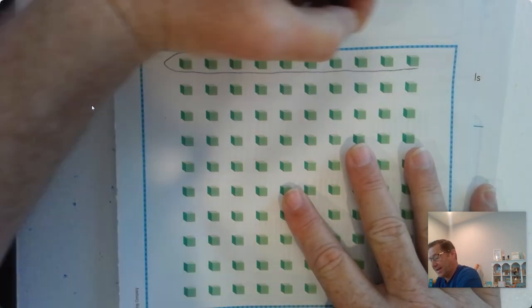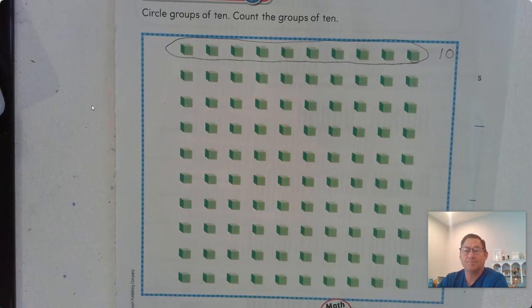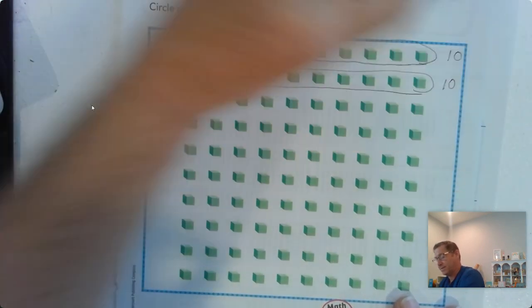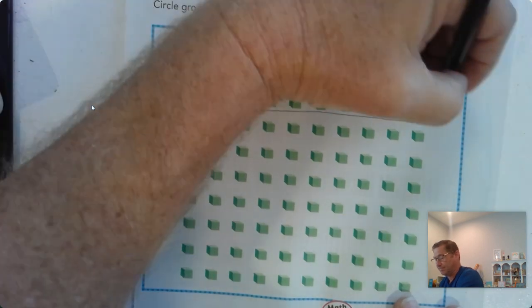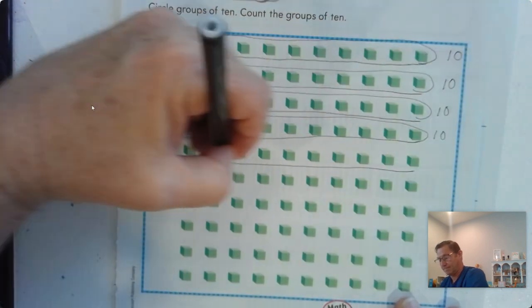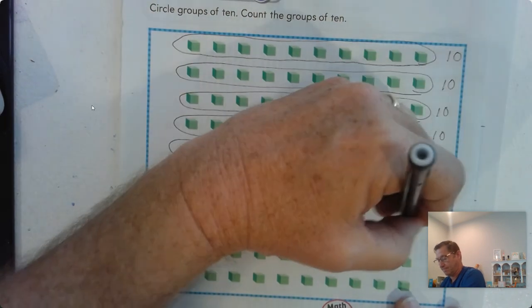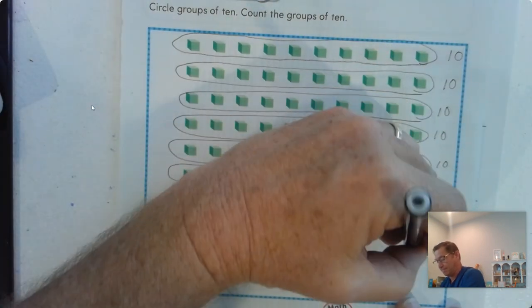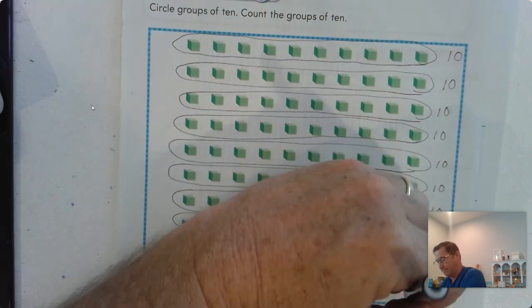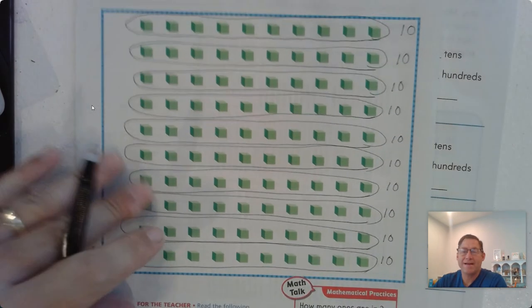It looks like every row has 10. Okay. Now, why didn't I count after the second row?